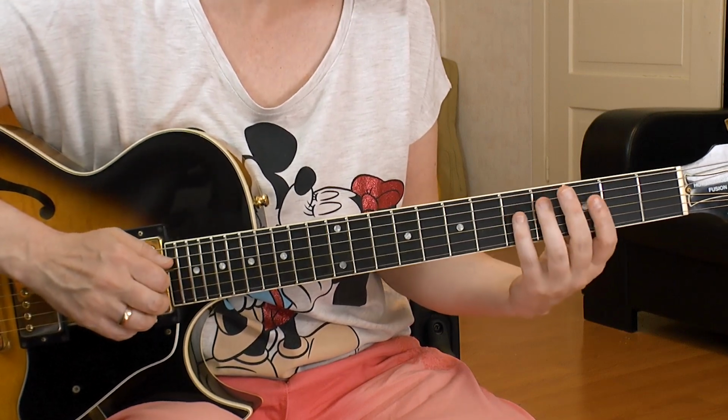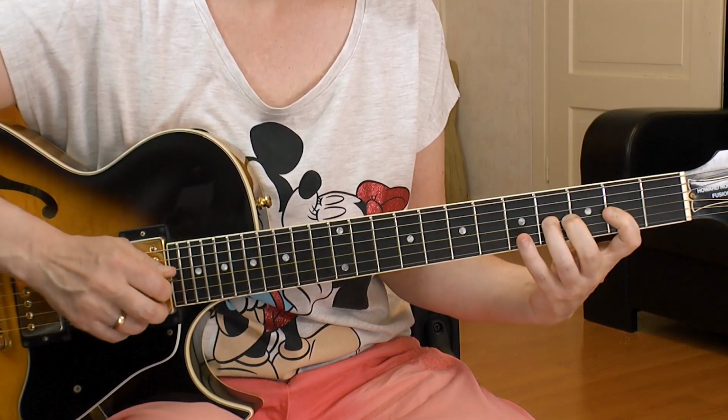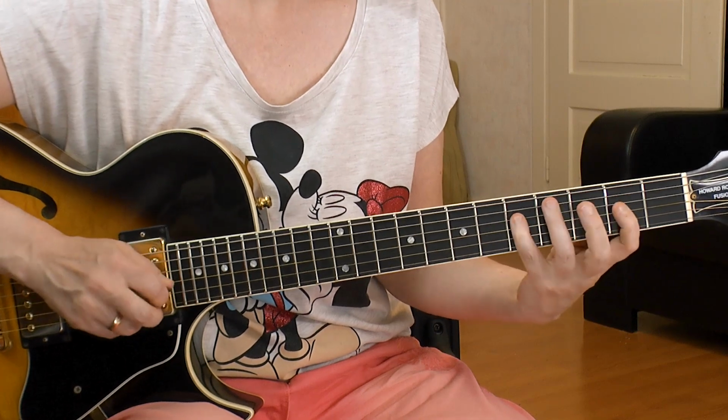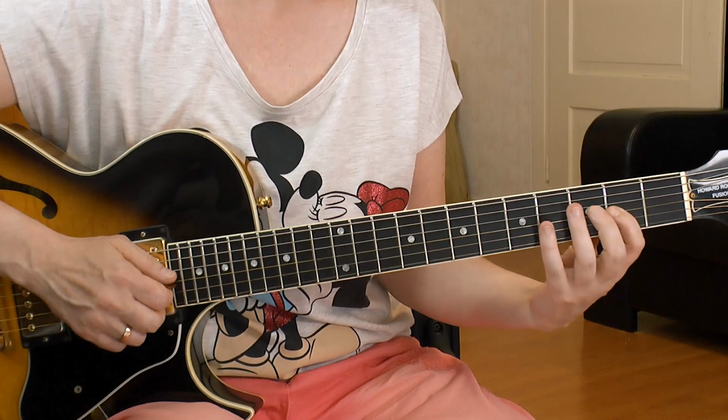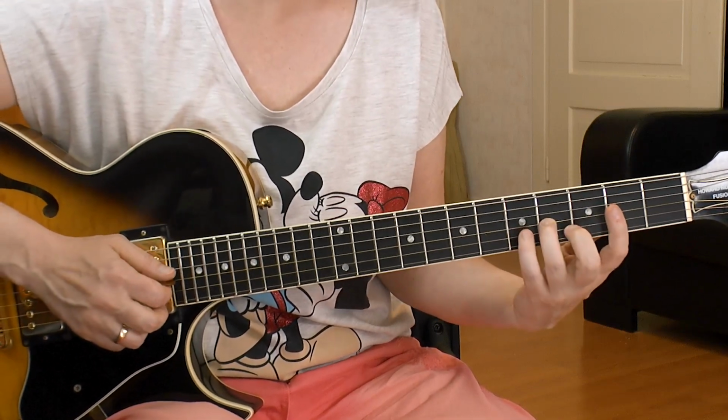So you may want to practice that, and the other way around. Because these are your good tones, they're included in the chord. And this one is also a good tone, but it's better to land on a chord tone.